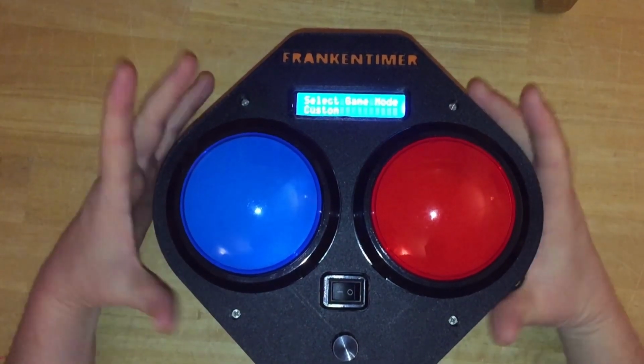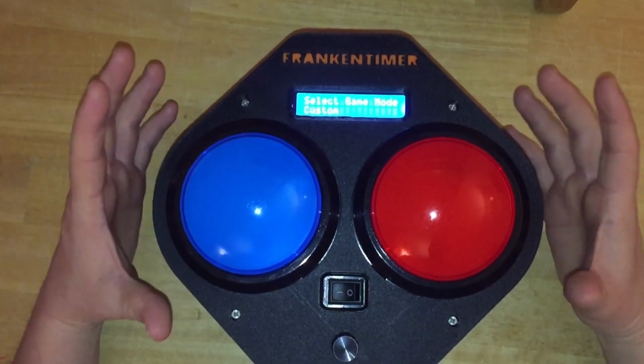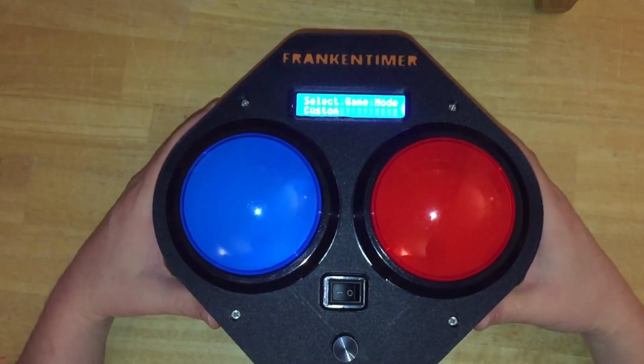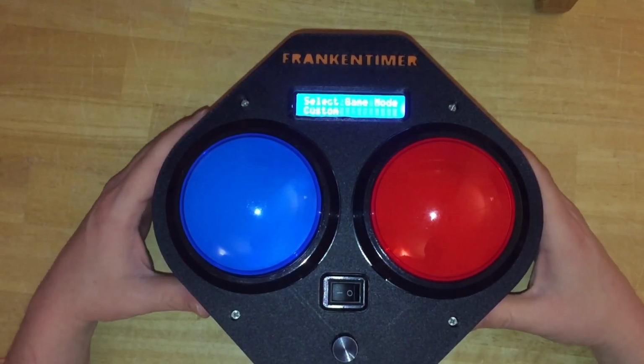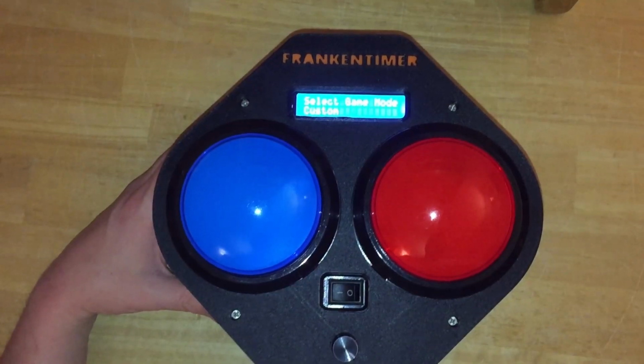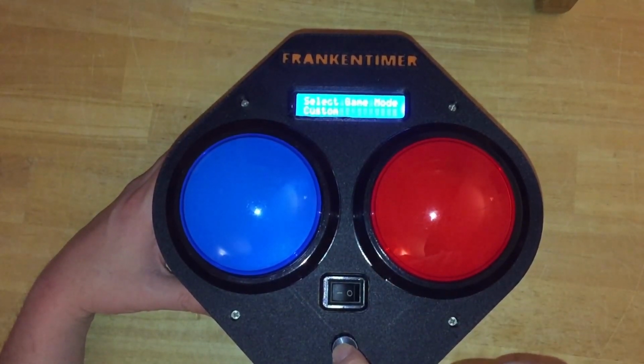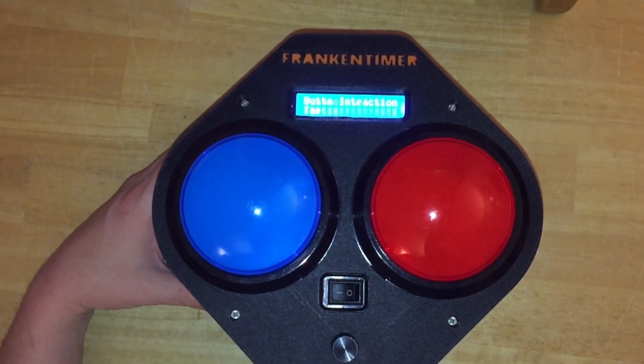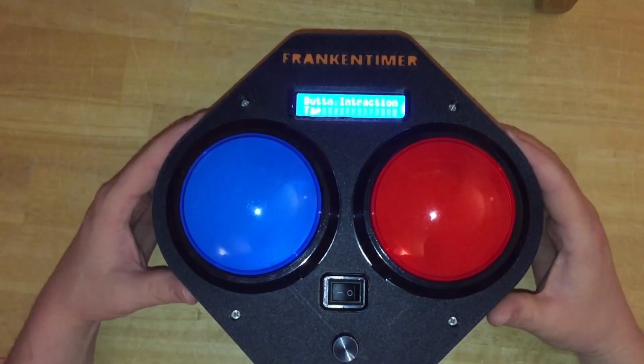All right, so I built this timer to have the ability to kind of make your own game modes because, right, I love making game modes. I want other people to make their own game modes, so you can customize how you want the games to run. So if you select custom, the first thing it's going to want to know is how do you want to interact with the timer button.